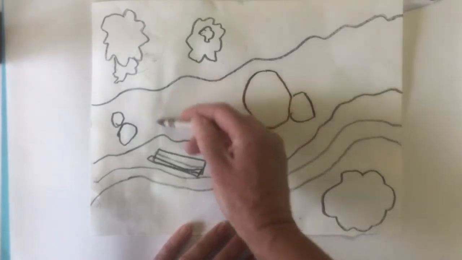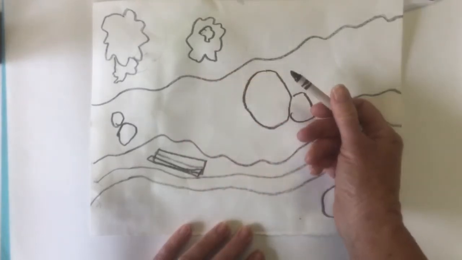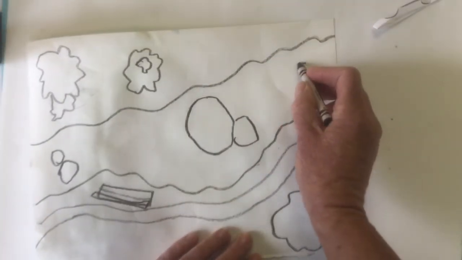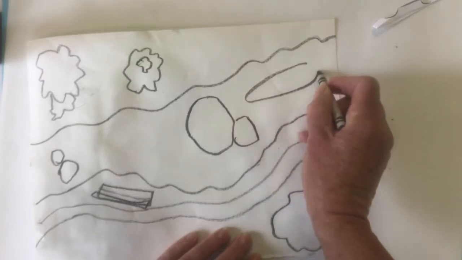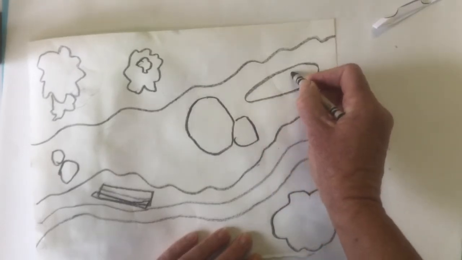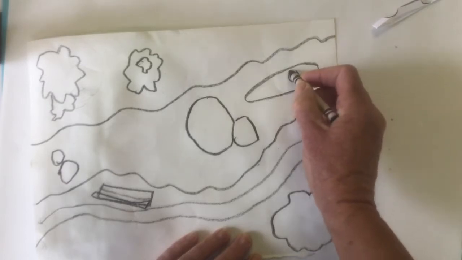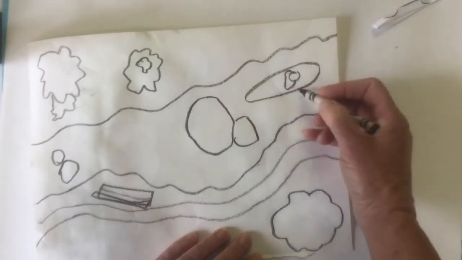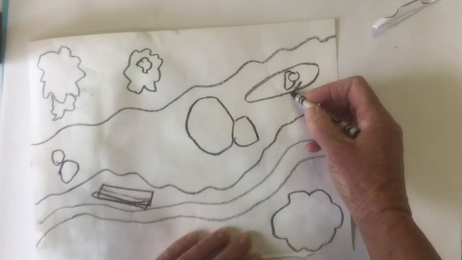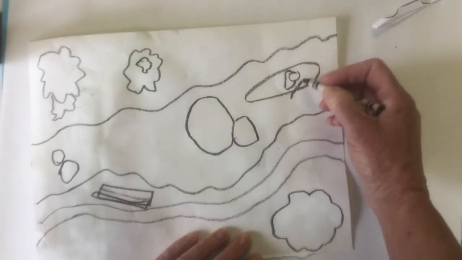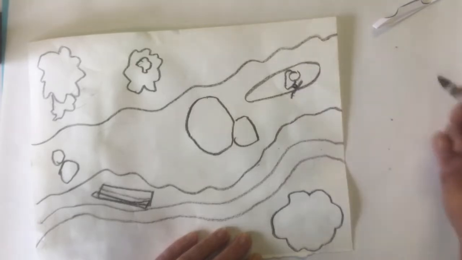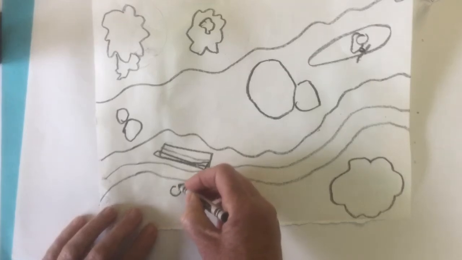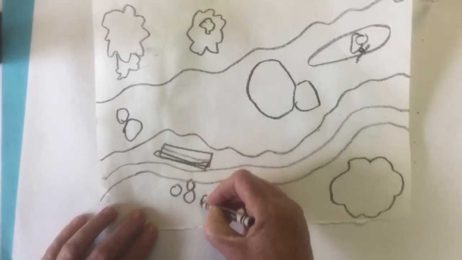What if there was a person paddleboarding in the river? What would they look like from above? Well, they wouldn't really look like a person. Maybe there's a paddleboard right here, and the person might look something like this, a round head, maybe some shape for shoulders and legs, something like that. And then maybe their paddle might even just look like a thin little line like this, and their arm holding it. There we go. All right, finish filling in your landscape.